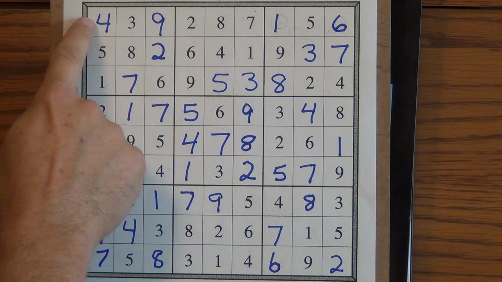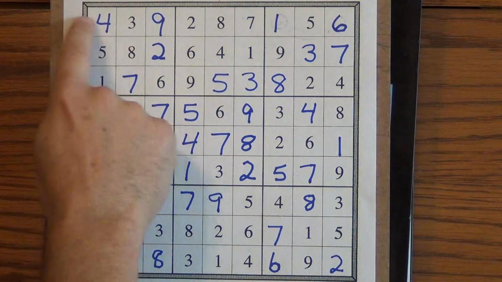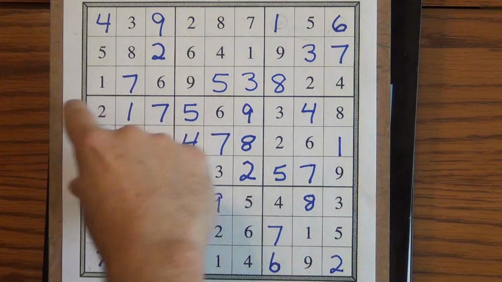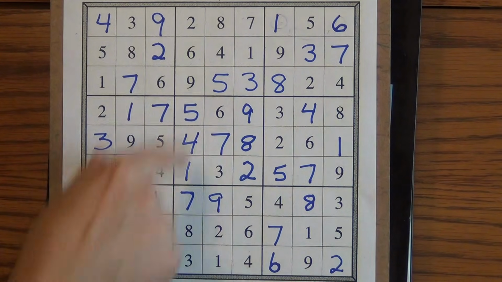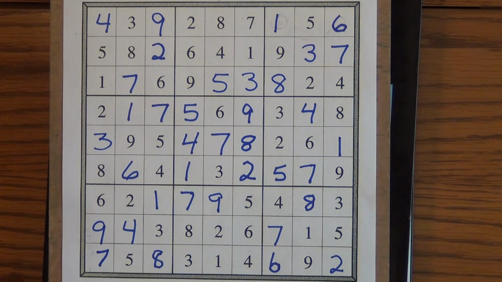Just remember, if you've got a 4 on the top and a 4 on the bottom going across, or a 4 on the top and a 4 in the middle, you must have a 4 on bottom. If you do that, going across each section and then up and down each section, you can solve easy and medium Sudoku puzzles without using any other strategies.